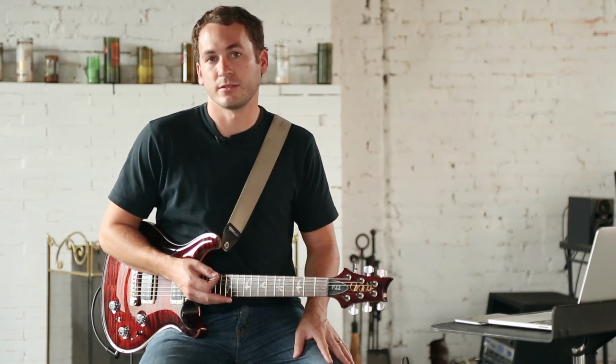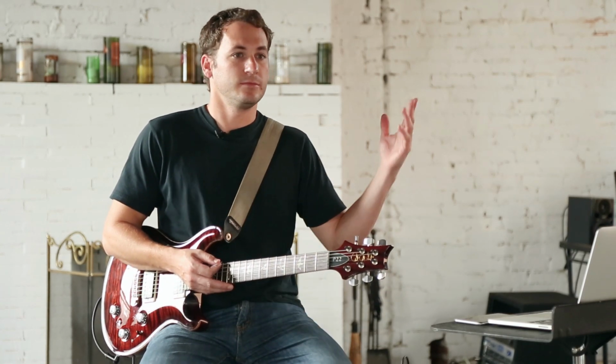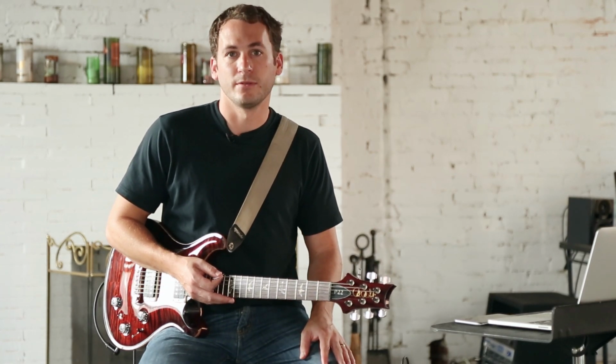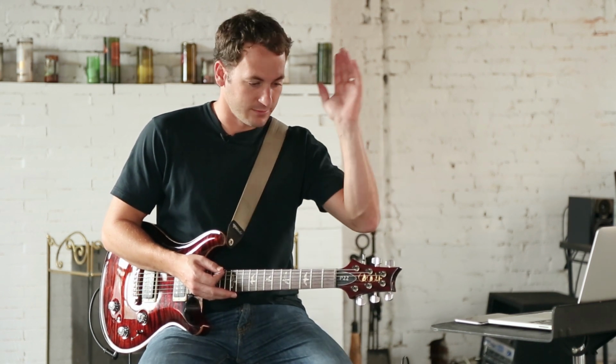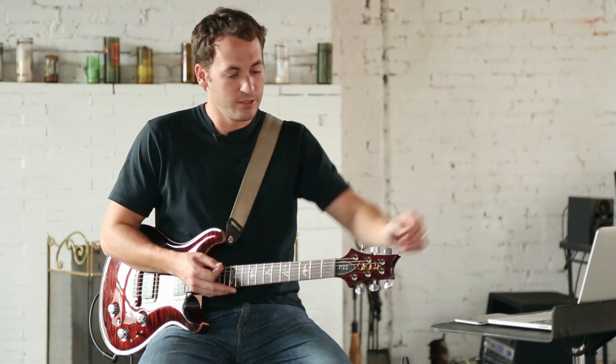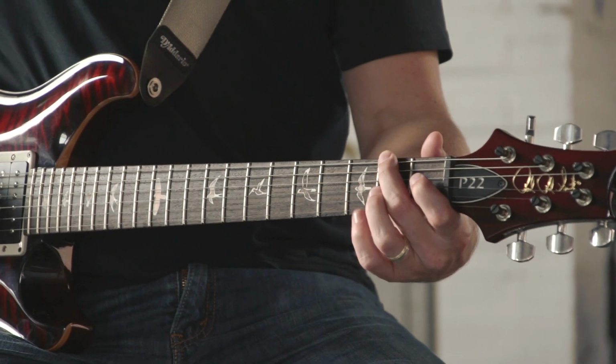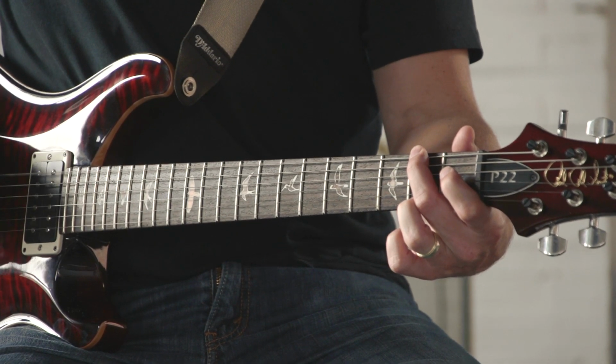So let's pick another key, right? Let's do F sharp, okay? So where are your lowest playable F sharps? Down here, right? Your lowest playable. They're going to be right here on the 6th string and 1st string.